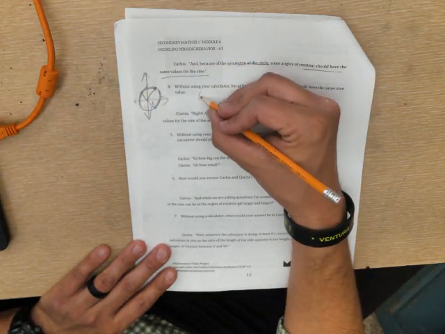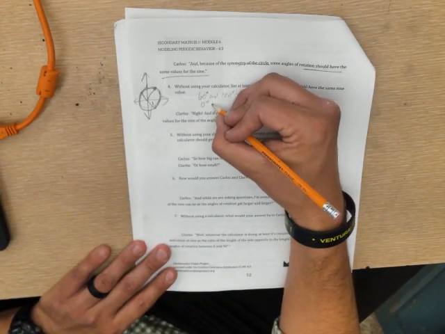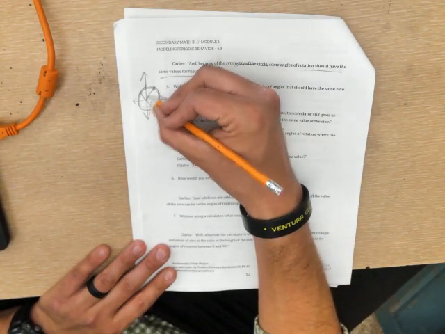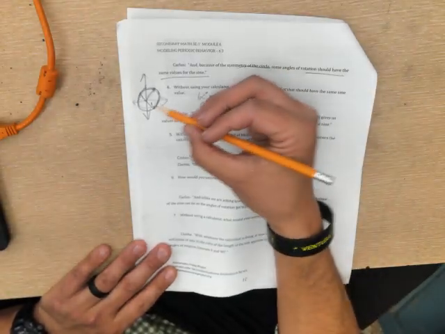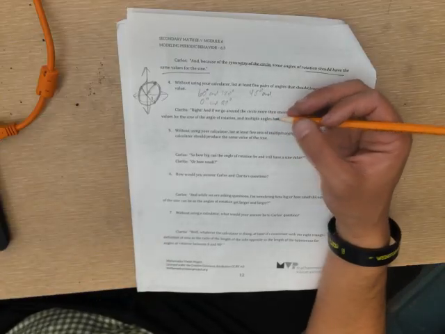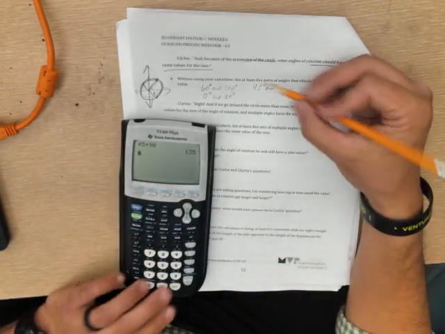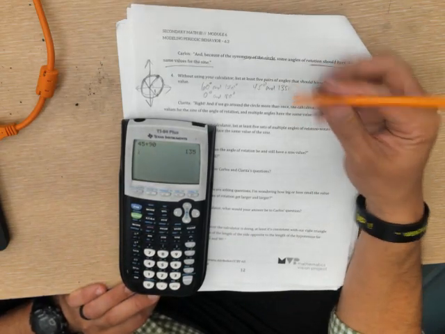So I could say 60 degrees and 120, we already found 0 and 180. I could do 45 degrees and 45 plus 90, right, because we're making these angles here, so 135 degrees. I could do 30 and 150.